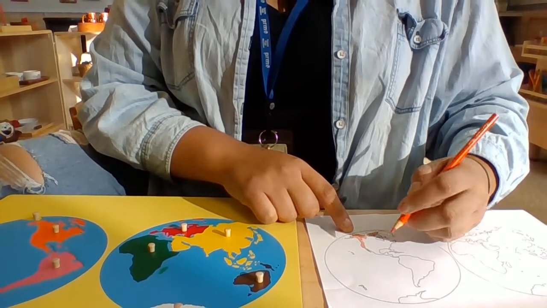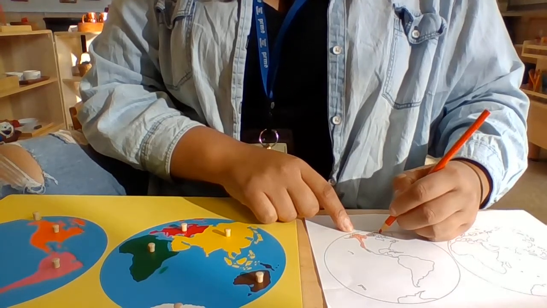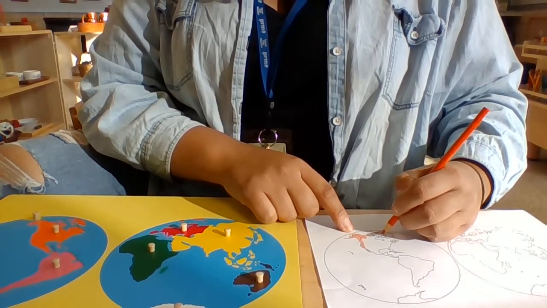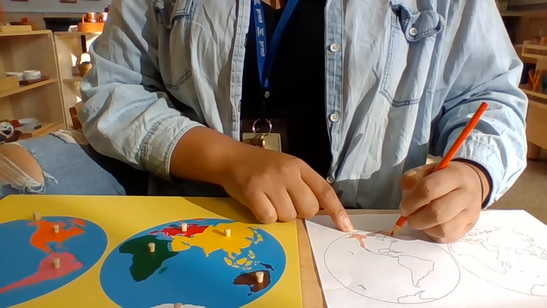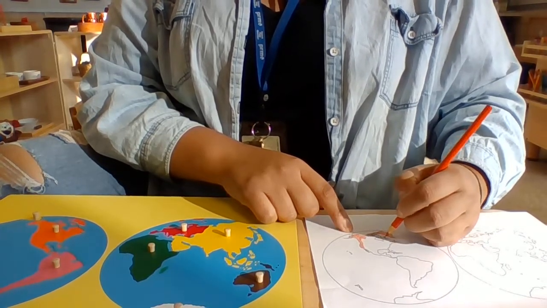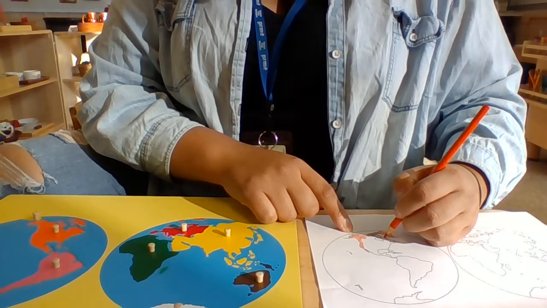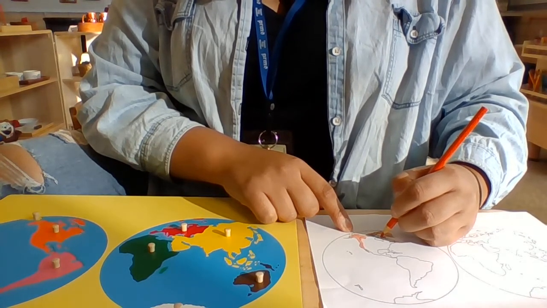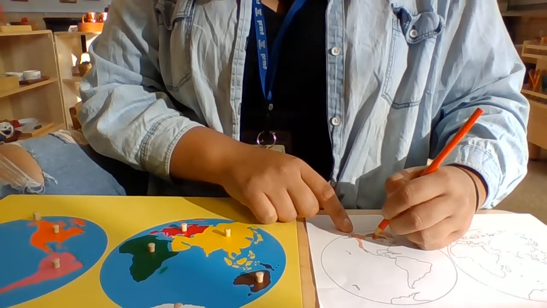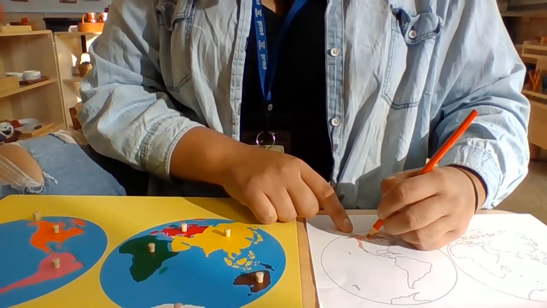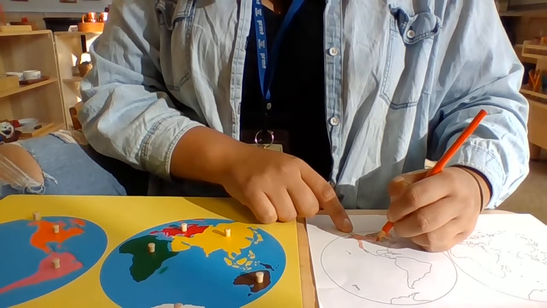There's a lot of little islands in North America. Careful coloring around the edges.